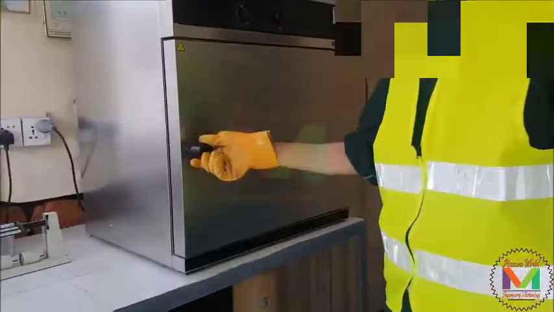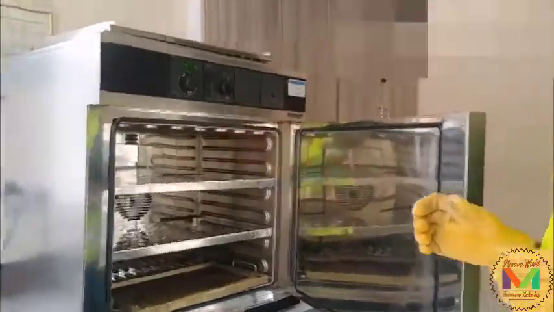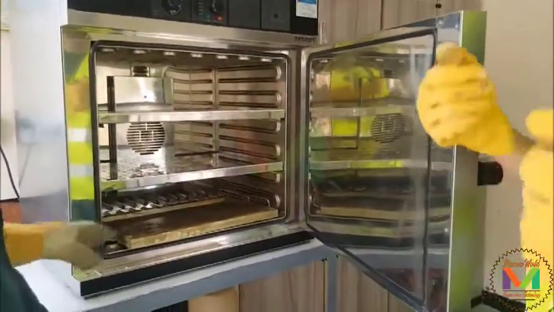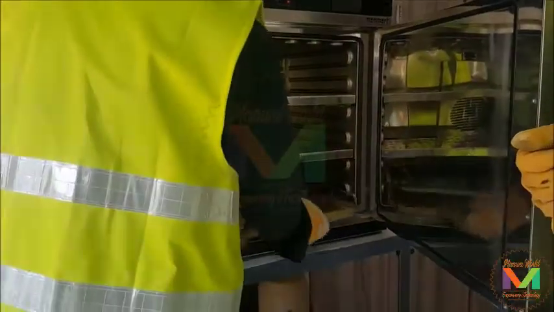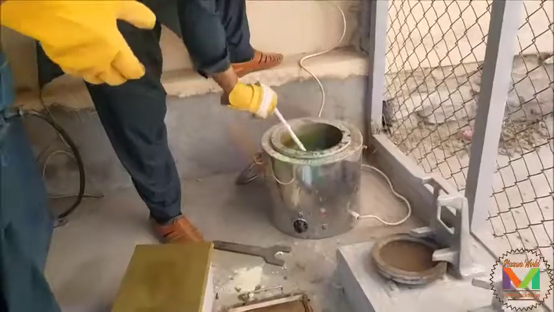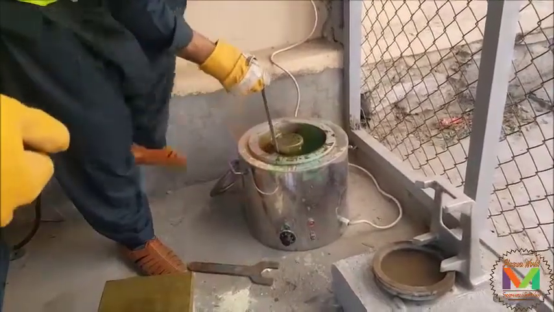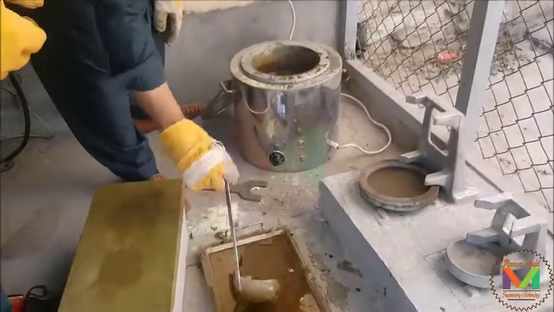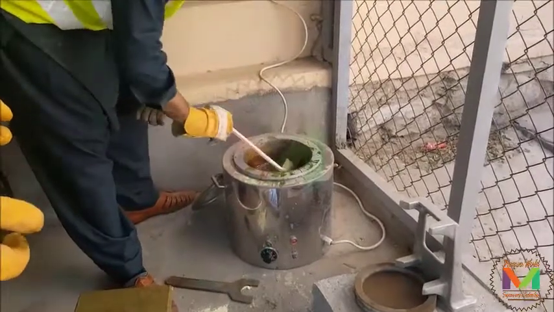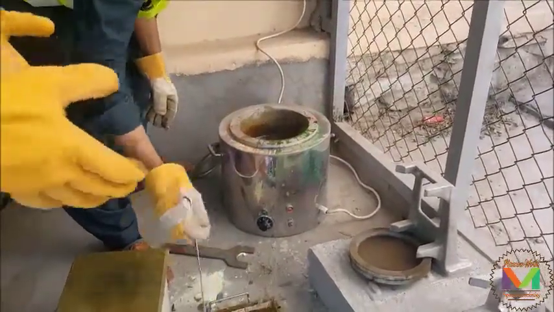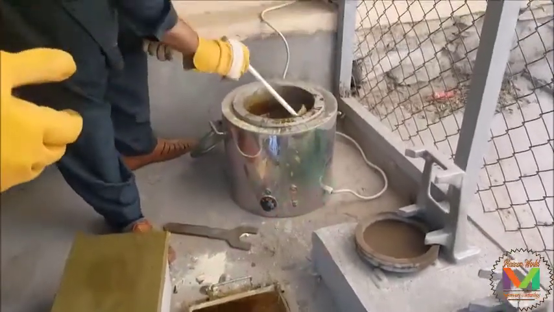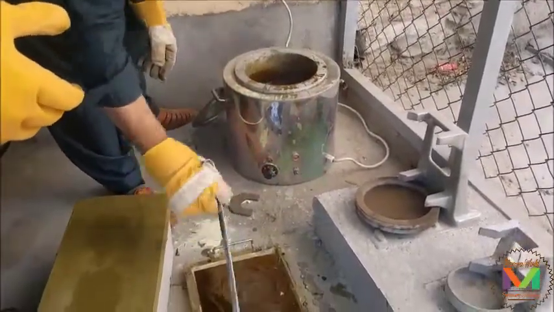And now we are ready for the second side of the specimen to be capped. As you can see, we have to grab our capping mold. Now we are doing the other side of the specimen. So we have to pour our sulfur in the capping mold. At the same time, it should be on a very flat surface to give a good result.